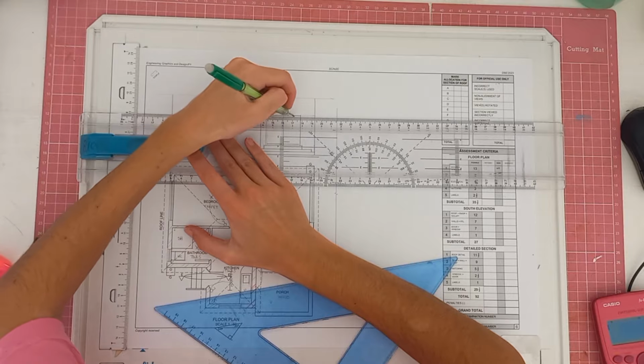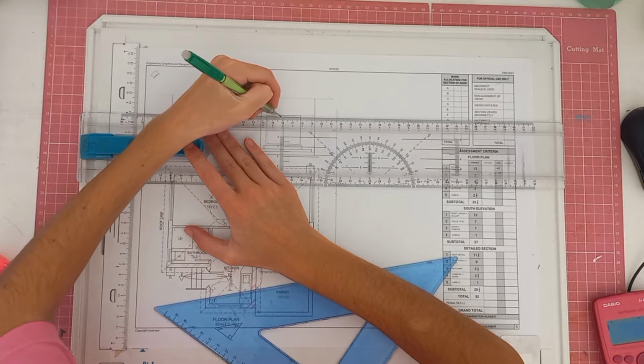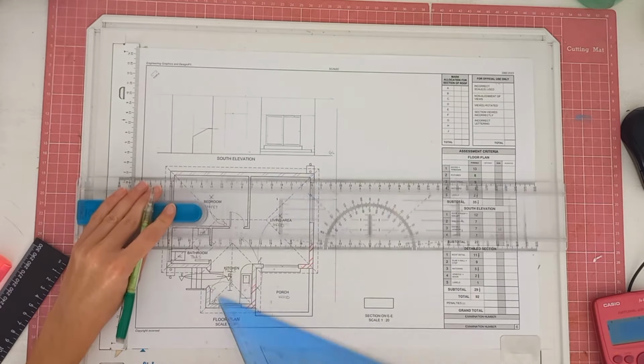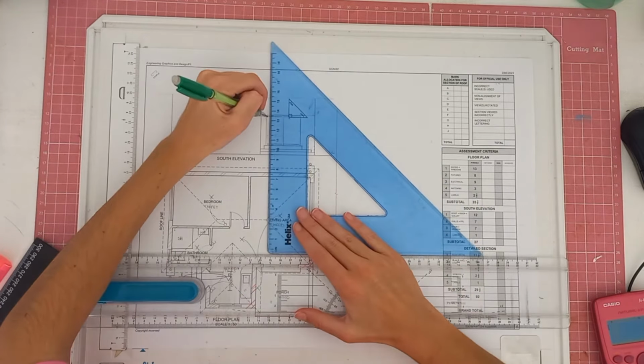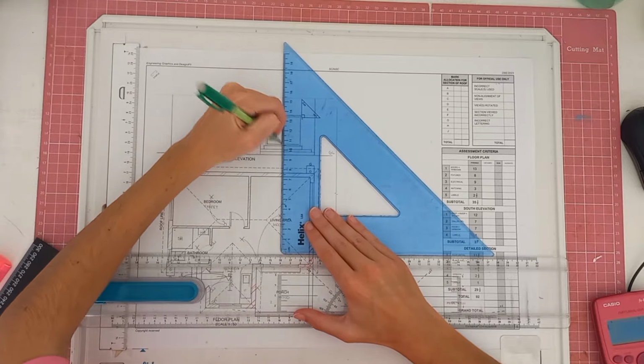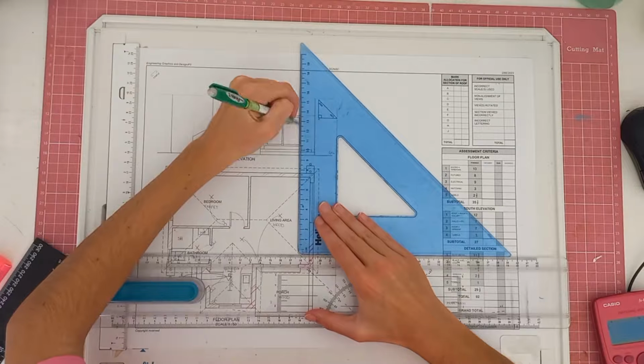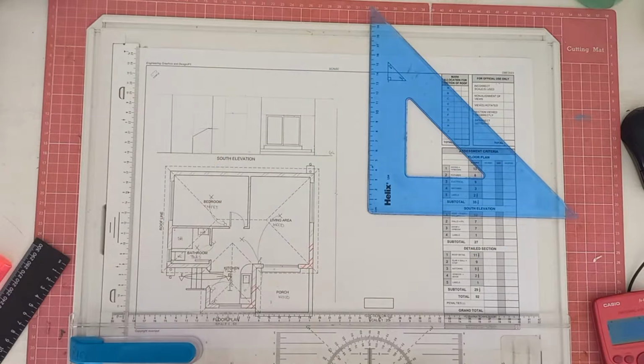It shouldn't be an issue. Okay, there you go. And then you're going to just draw in your sliding door and the last bit of the frame over here. Right, so that's your sliding door.